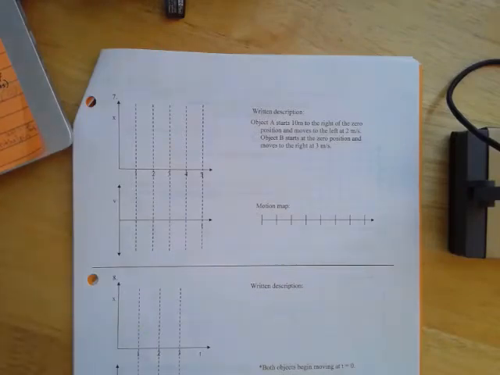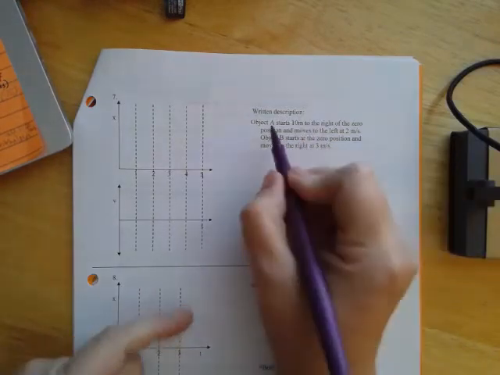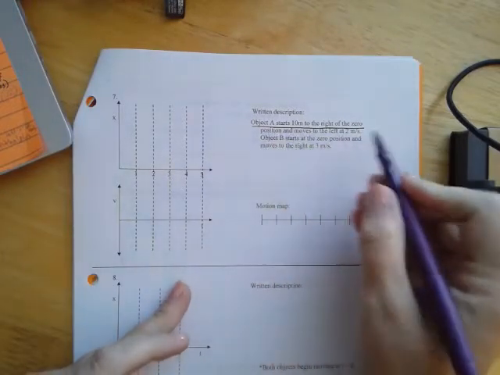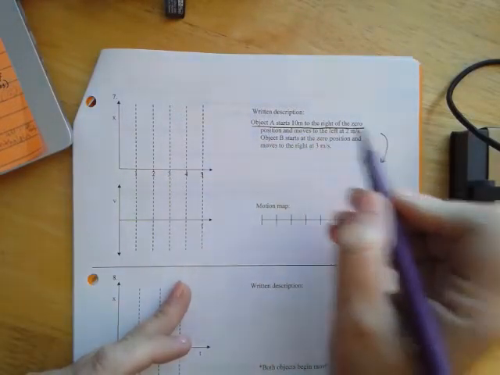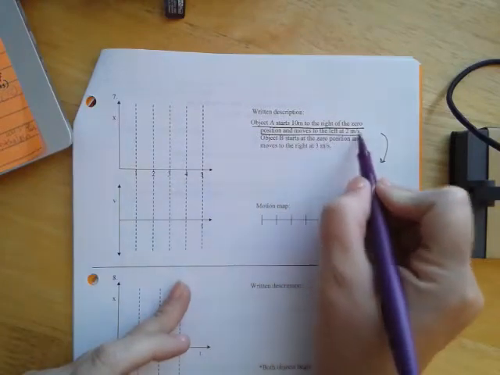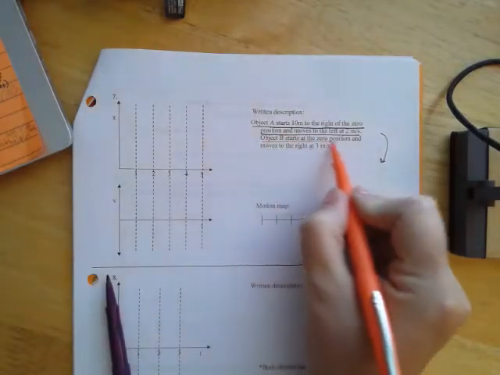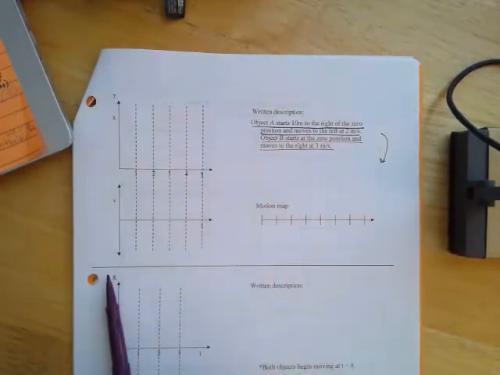And in our written description, we learned that we have 2 objects. We've got object A and object B. So object A starts 10 meters to the right of the 0 position. So this must be referring to our motion map, and moves to the left at 2 meters per second. So instead of positive and negative, we have left and right. Object B starts at 0 and moves to the right at 3 meters per second.